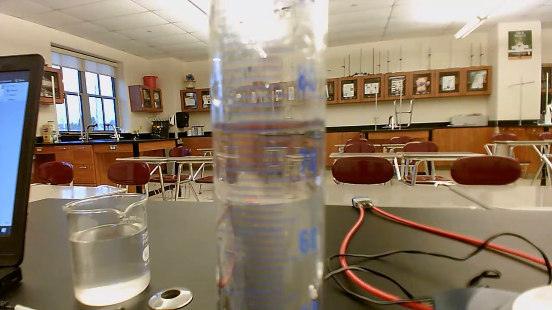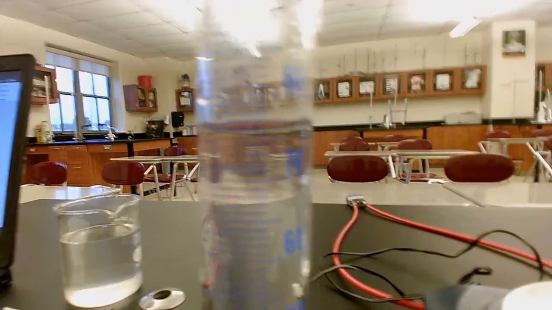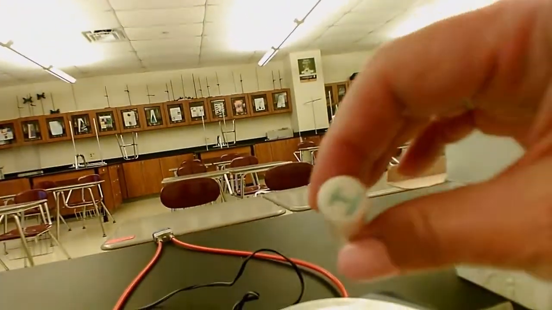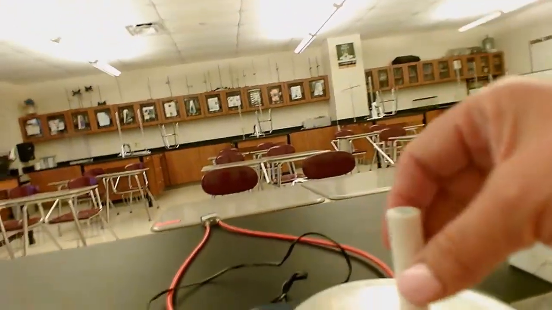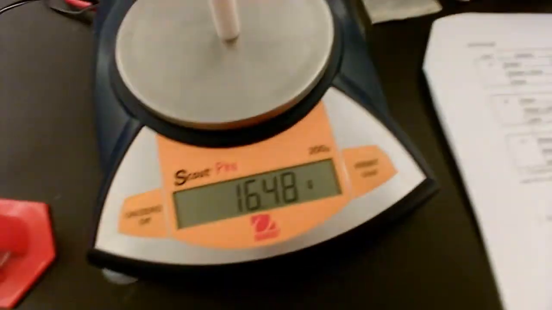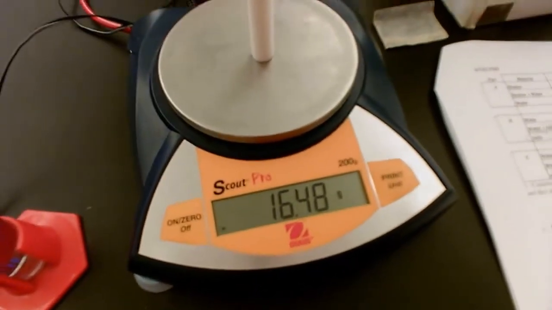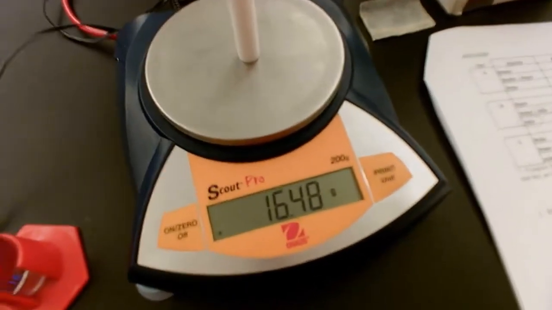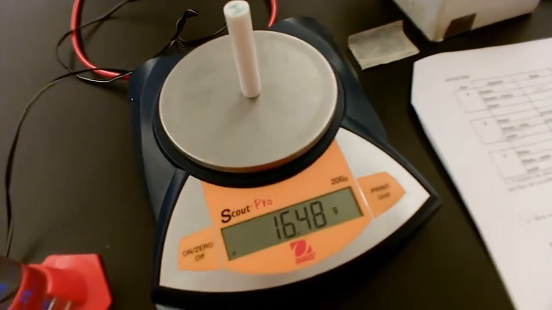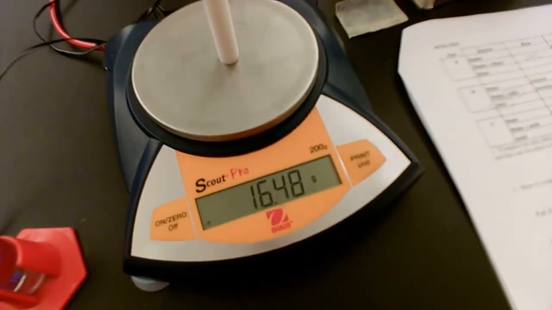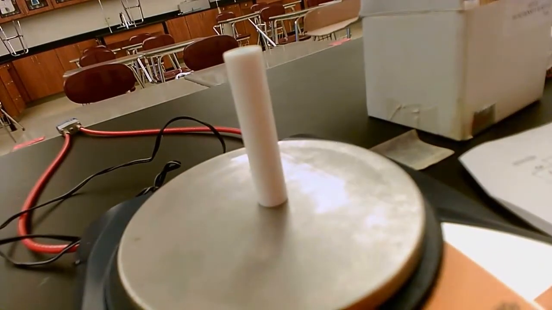The last sample I have is sample I, and here it is. I'm going to put it on the scale, and you're going to get the mass of it. The mass is 16.48 grams. So let's record that. This is for I, 16.48 grams.